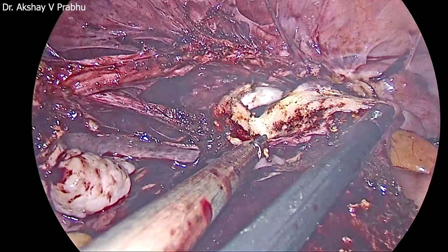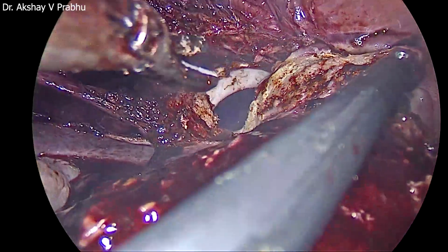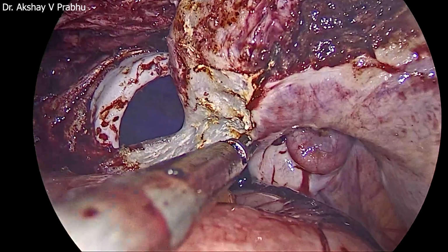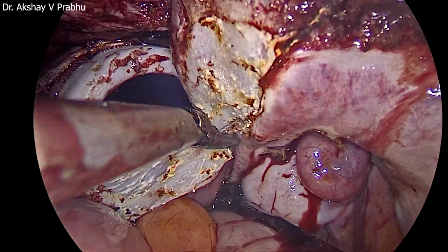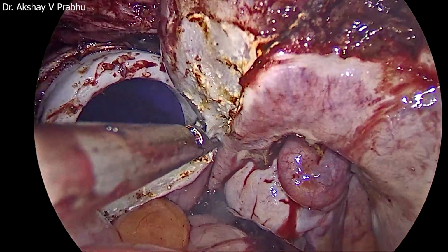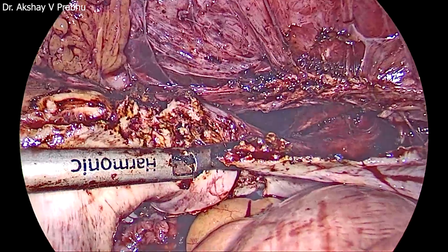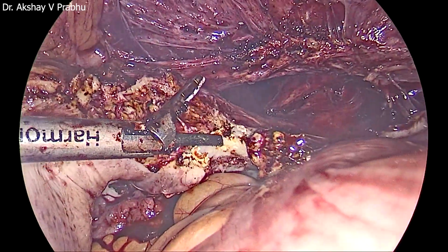You can see the tube was withdrawn. So we have reached the stage that the assistant does not have to be told that this has to be done. We are auto-tuned to those steps. Left side uterosacral has been cut. Slowly right side uterosacral will be cut and the specimen will be out. This is the right side uterosacral cardinal complex. You can see the uterine artery cauterized end.